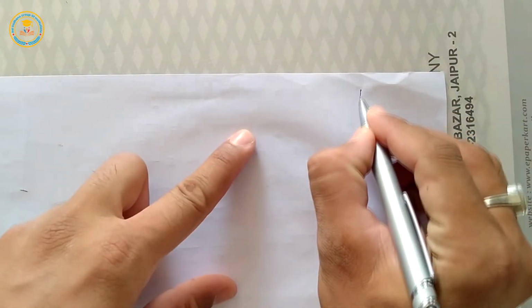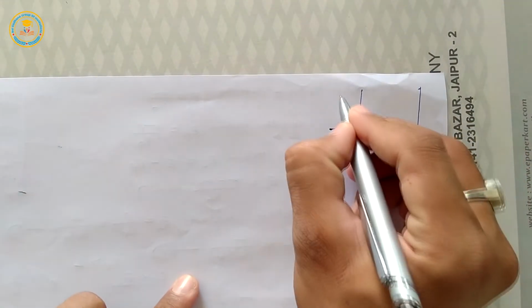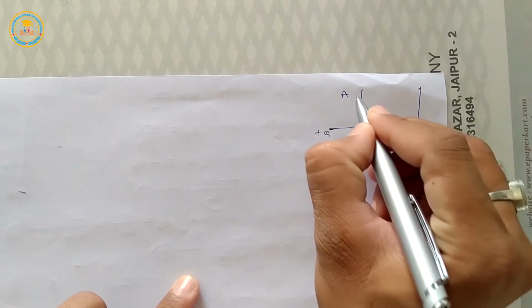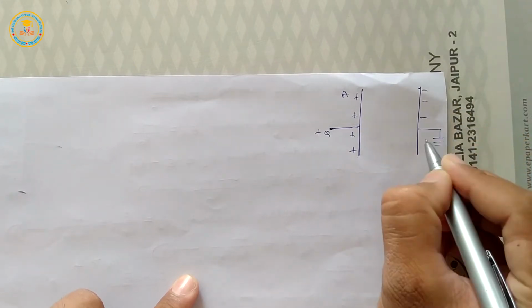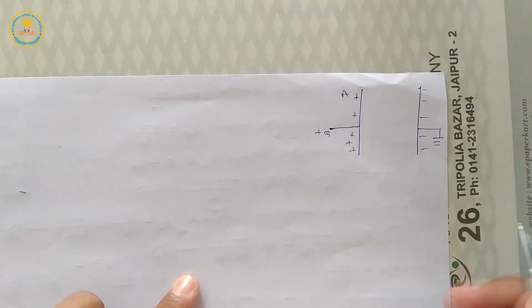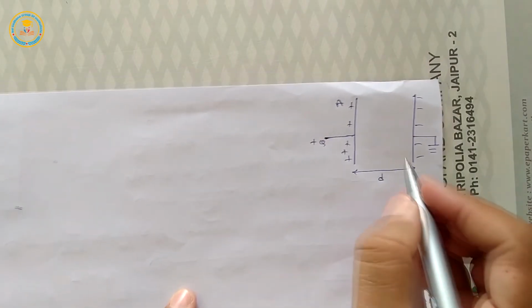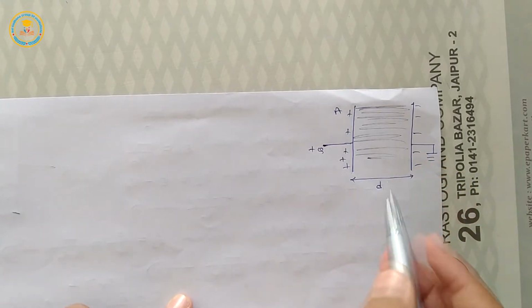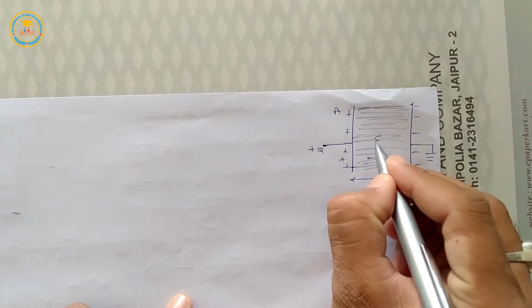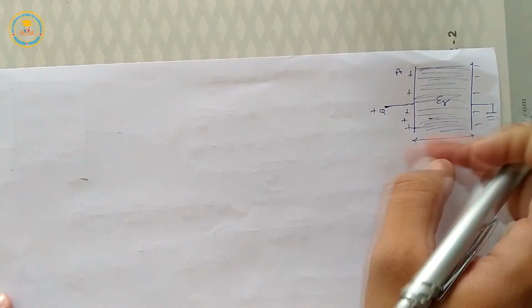So we assume a capacitor, and the area of the plates is capital A, and this plate is given plus Q charge and this one is attached to ground. Then due to induction, negative charge will be induced. The distance between these plates is d, and a dielectric medium of dielectric constant epsilon r is completely filled in this capacitor.